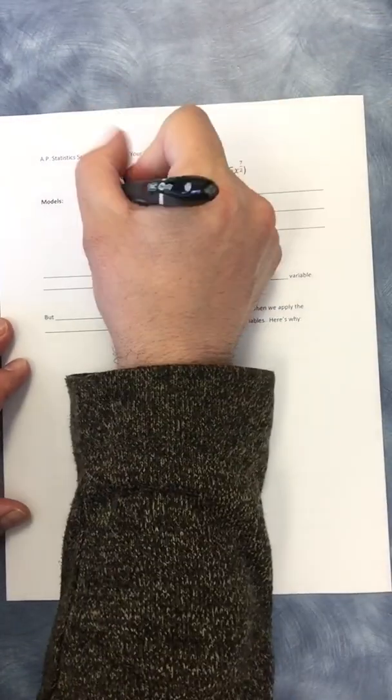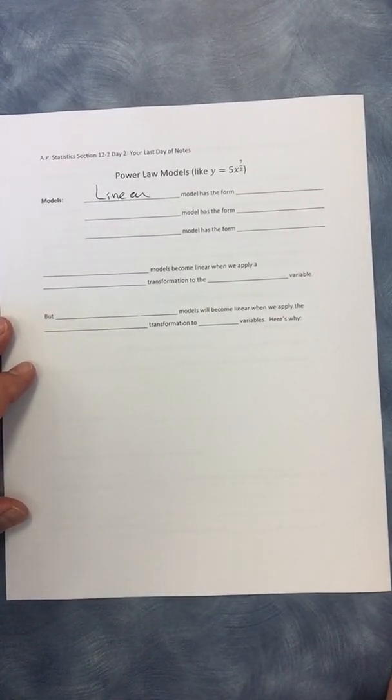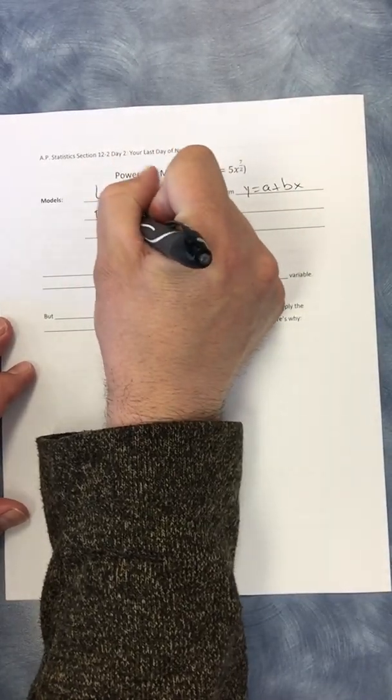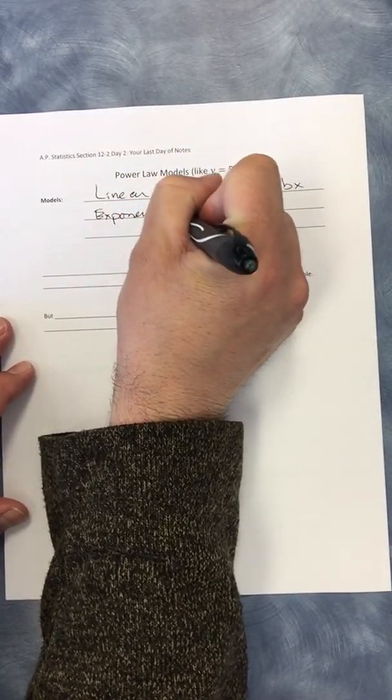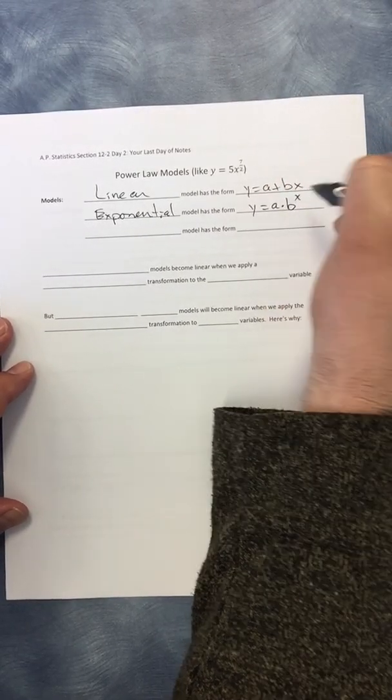There is a linear model to express scatter plots and data. That's what I mean. I'm putting an equation to try and describe the relationship we see in the scatter plot. That's what I mean by a model. The linear model has the form y equals a plus bx. The exponential model has a form that goes y equals a times b to the x.